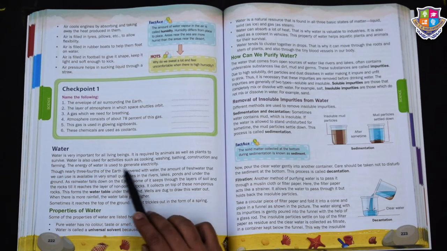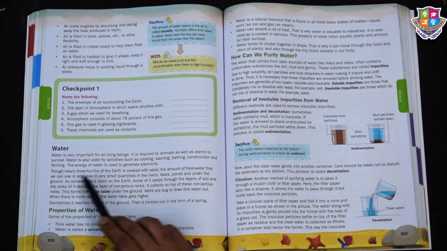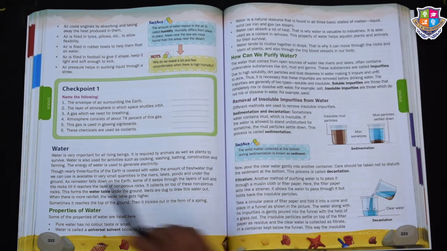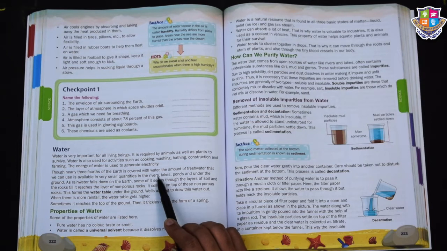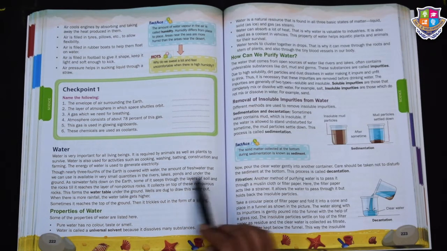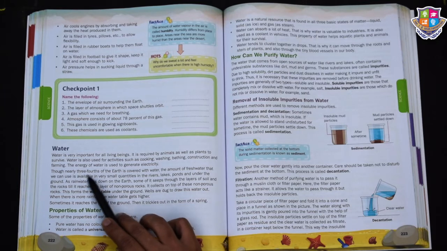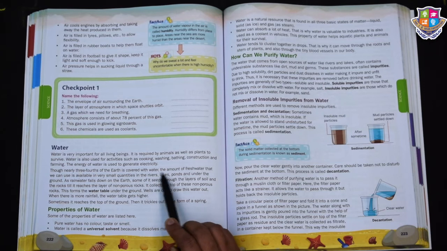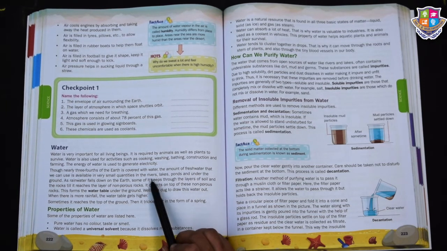Energy of water is used to generate electricity. Now we also cannot live without electricity. Yes, true. Though nearly 3/4 of Earth is covered with water, the amount of fresh water that we can use is available in very small quantities in rivers, lakes, ponds and under the ground. Okay, we have 3/4 of water in the form of oceans. Okay, but the fresh water, the drinkable water, where do we get it from?